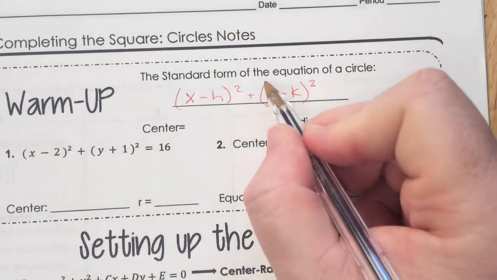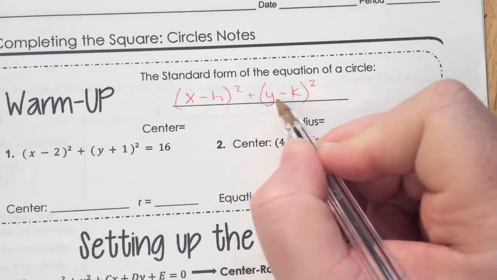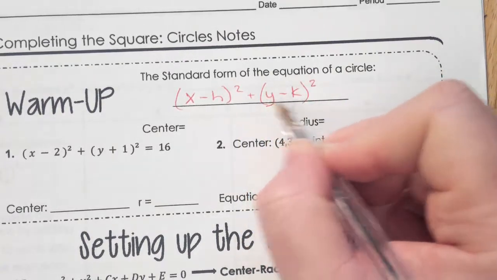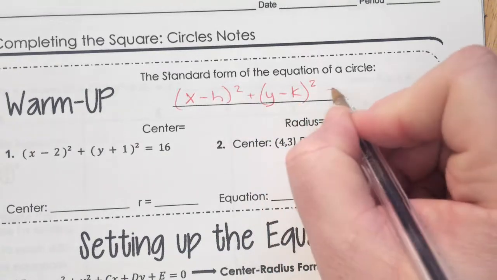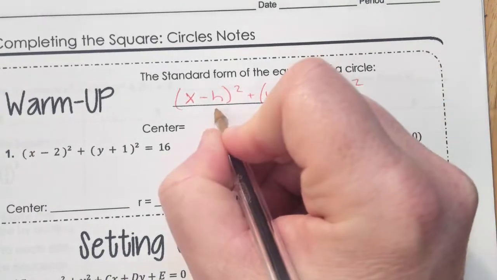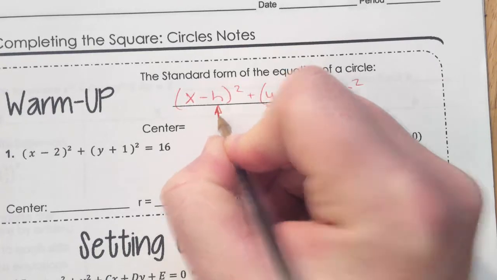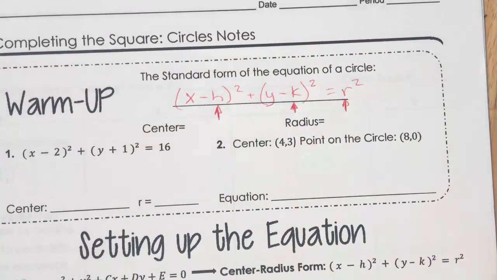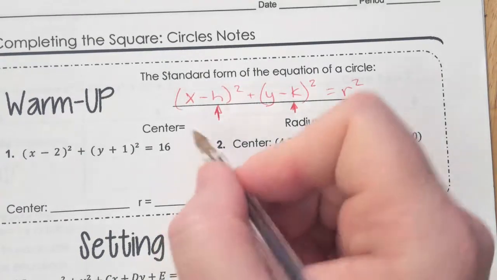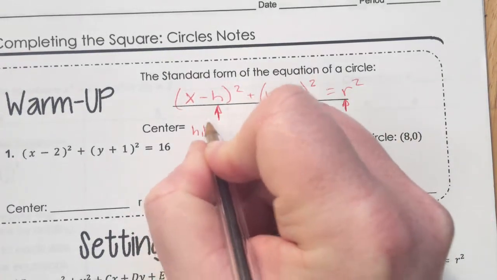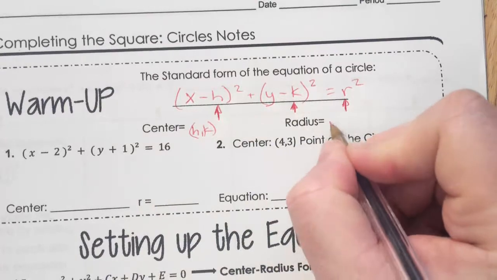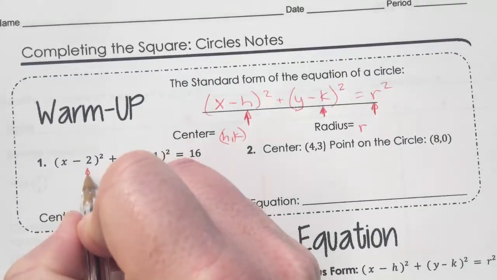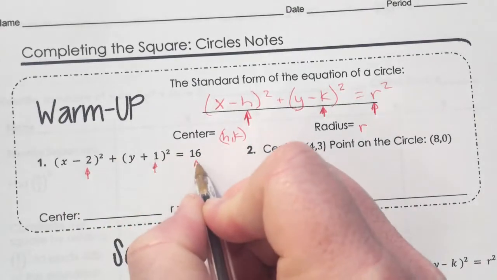That's what I mean by quantity: I'm putting it in parentheses, bunching that together. It is equal to r squared, where you're just going to plug in h, k, and r. Those are the only things you want to plug in. The center is whatever h comma k is, and the radius is r.